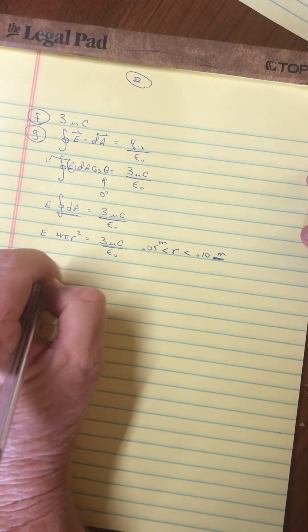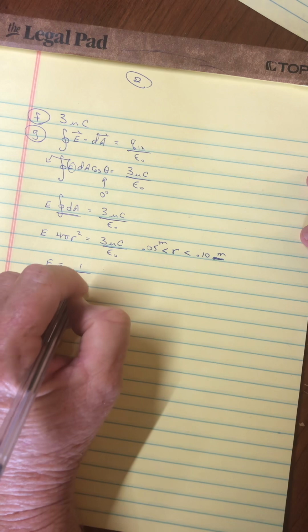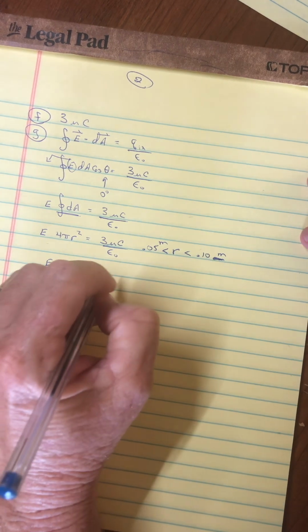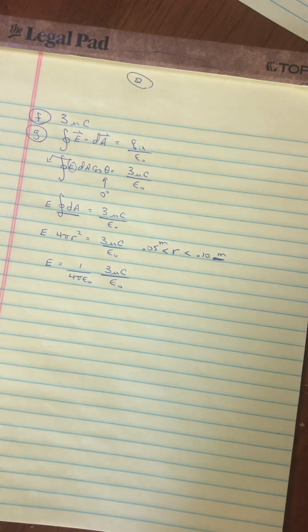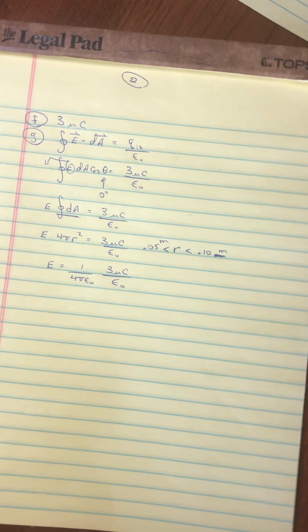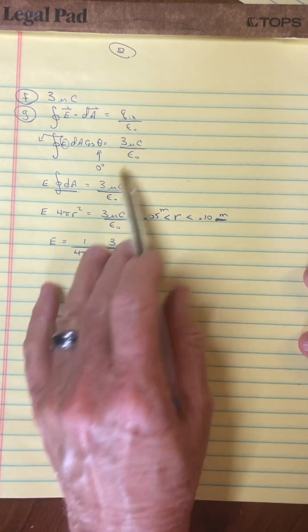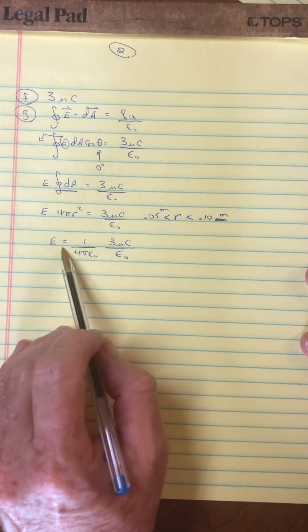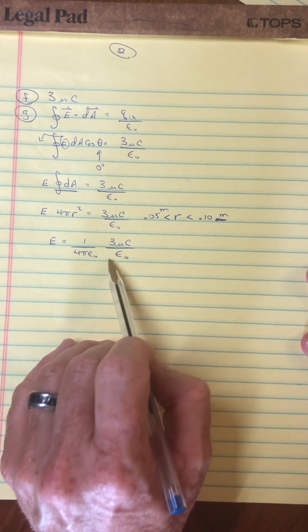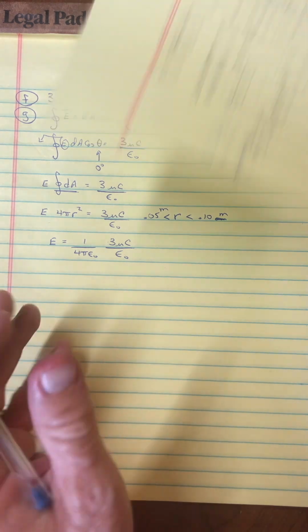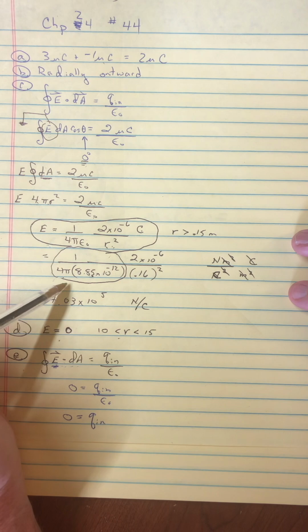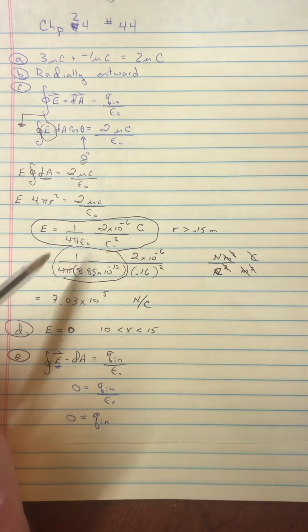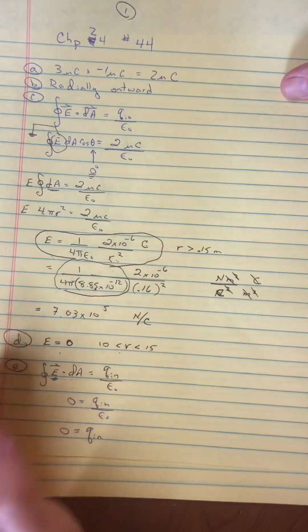But interestingly enough, I get the same kind of equation. And it makes sense because everything comes out to be exactly the same. But the big difference is the charge inside is different. And here we have 3 microcoulombs inside, whereas back when we did part E or C, we got the total charge inside, which was the 2 microcoulombs.